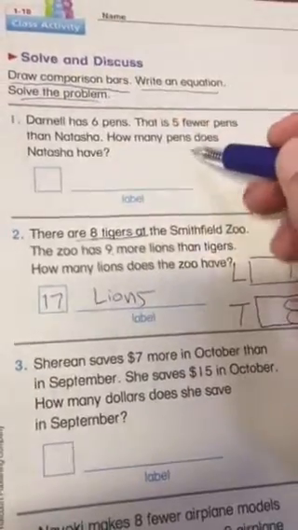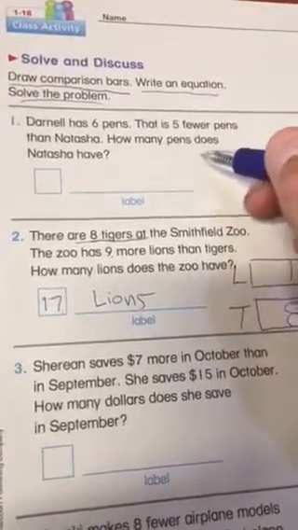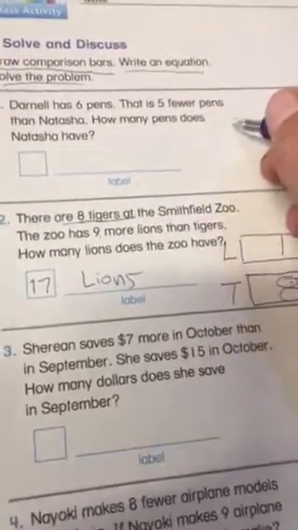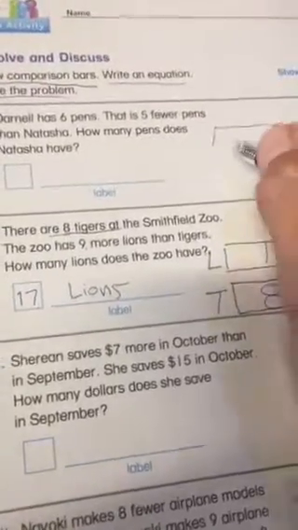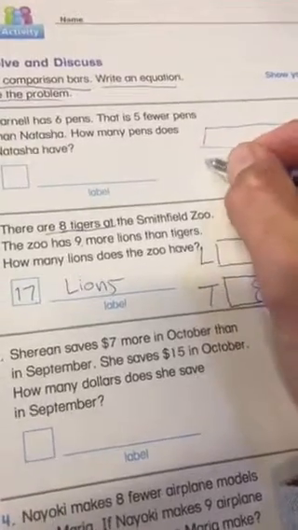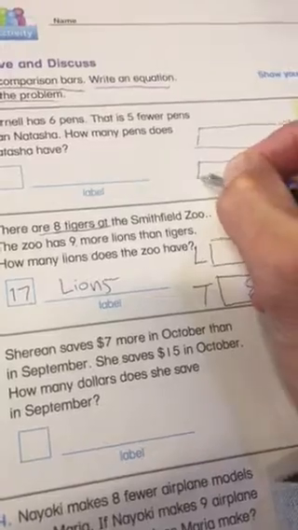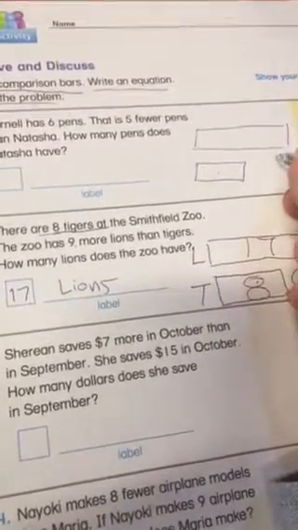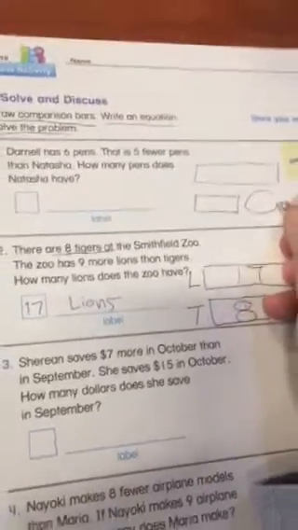Darnell has 6 pens. That's 5 fewer pens than Natasha. How many pens does Natasha have? Okay, so I know it's a compare bar problem, so I'm just going to draw all these compare bars. The way these work, the one on top is the greater amount, the one on bottom is the lesser amount, and then the one that's different, which is the circle, is the difference.